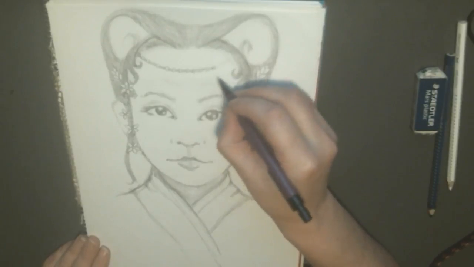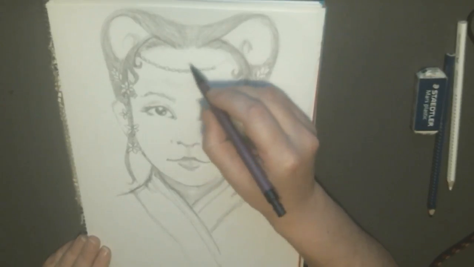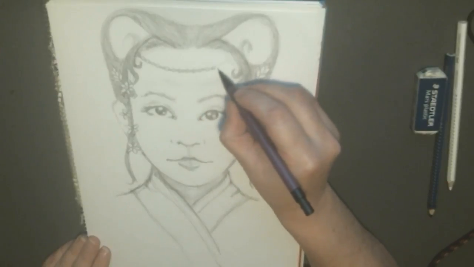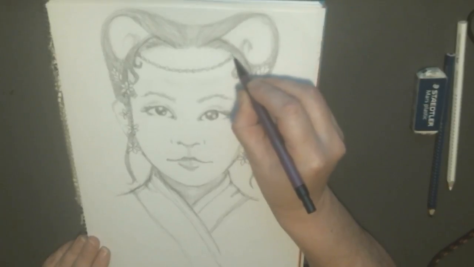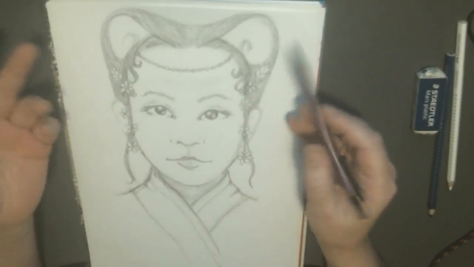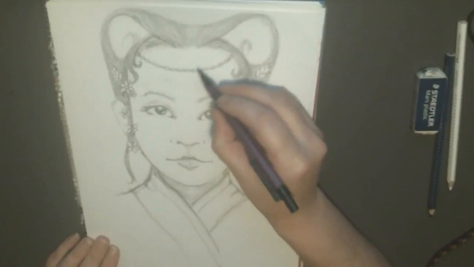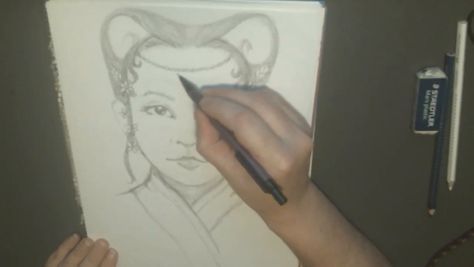You can see when I'm doing this, I'm not saying every bead has to be the same size. I allow these to be different sizes, because you could imagine that beadwork would be all different kinds.